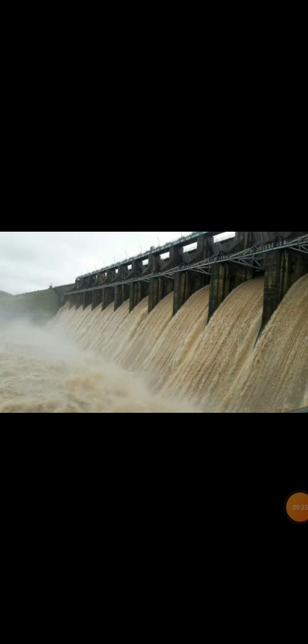The oustees. What is the meaning of oustee? An oustee is a person removed from his place of residence to make way for big projects. So, the oustees of the Tawa Dam. Wherever this was constructed, the local people, the oustees, were promised certain benefits. And this Tawa Dam was built in 1970. Still, these local people are fighting for the benefits they were promised. So, this is all about the dams.